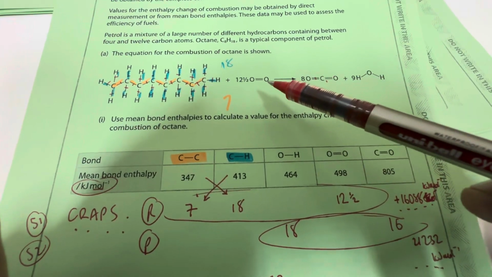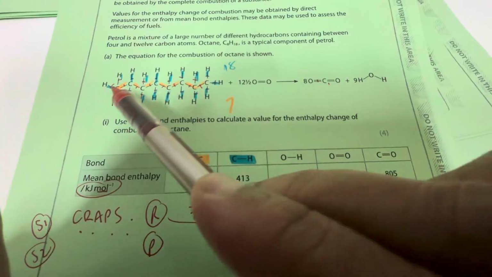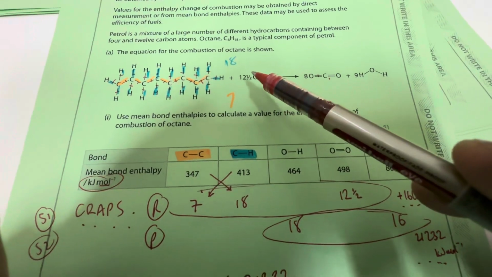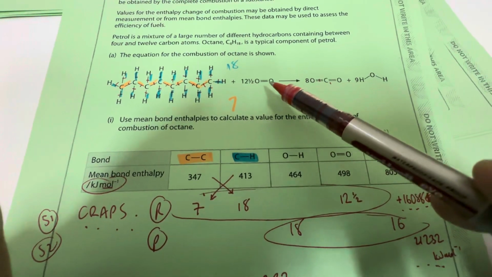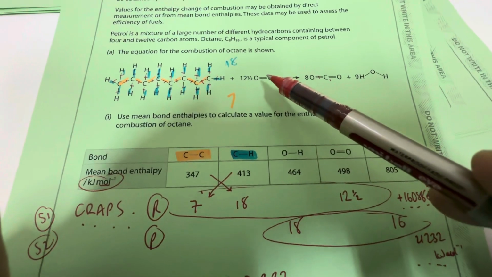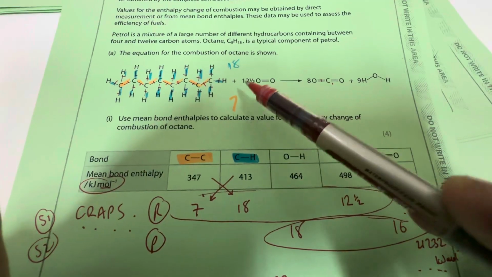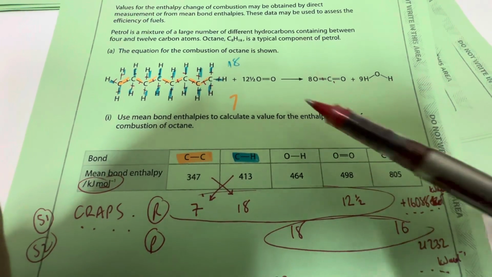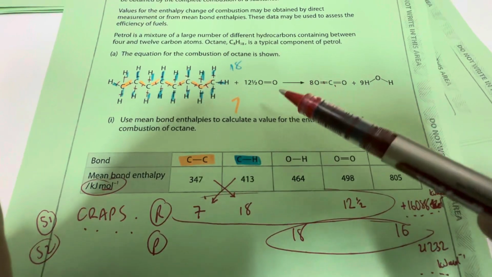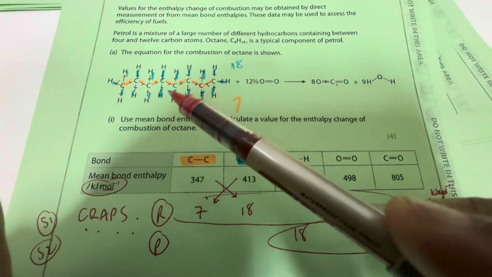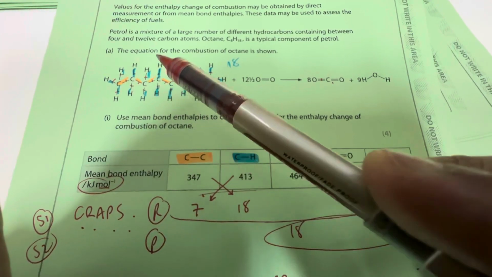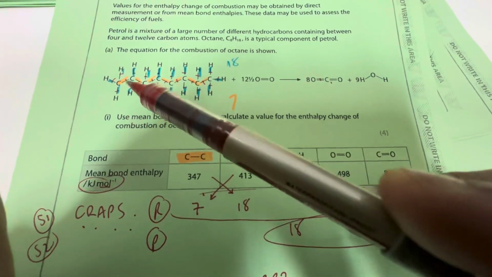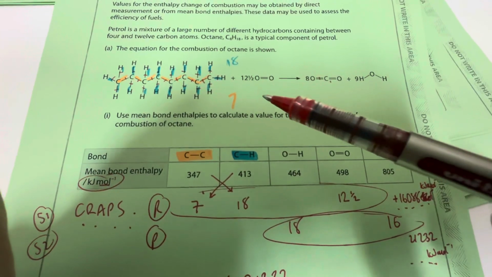It does make sense, because for every 1 mole of this molecule, you will need to react it with 12.5 moles of O2. So 12.5 multiplied by 498 is the figure that you want for this part. That gives you the total enthalpy change you need to supply in order to break each and every single one of these.